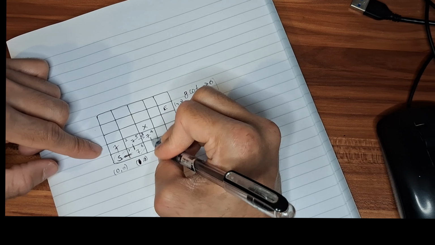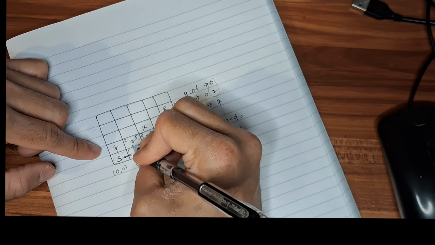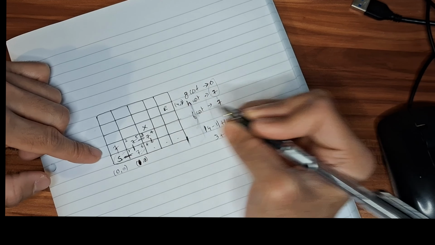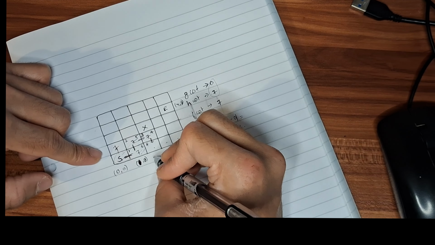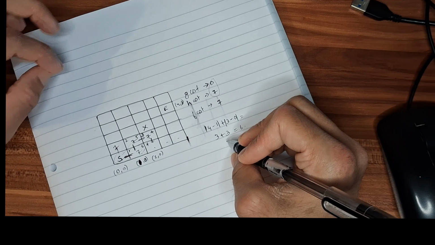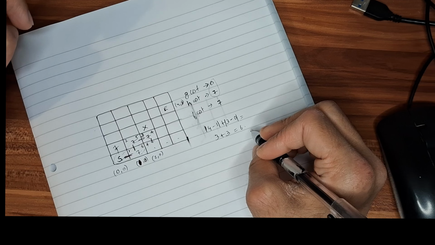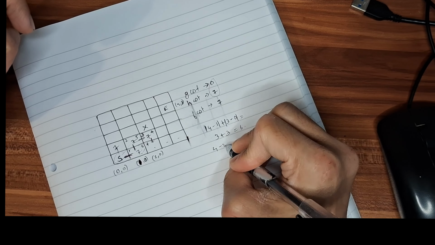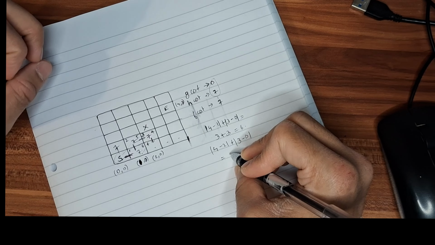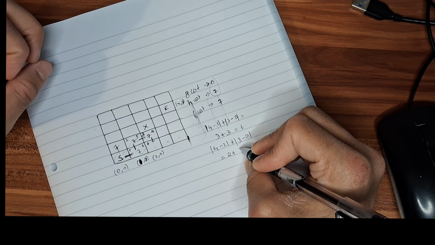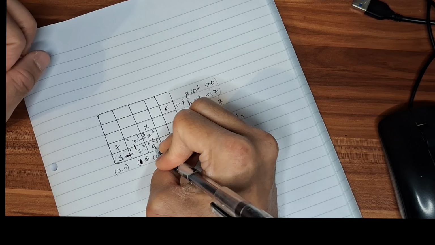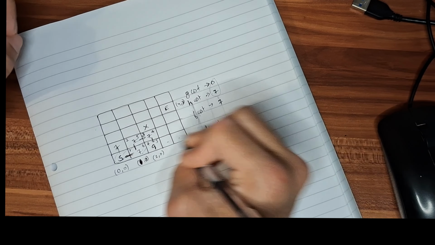Now if I try going this way, so that's 1, 2, 3, and 4 steps. So the G cost is 4, and the coordinate is 2, 0. So the H cost is 4 minus 2 plus 3 minus 0. That's 2 plus 3, 5. So the H cost is 5, and this tile costs 9, which is not ideal.